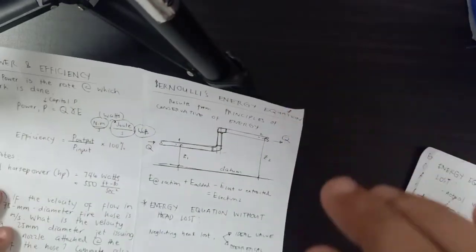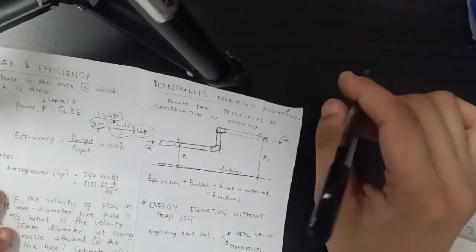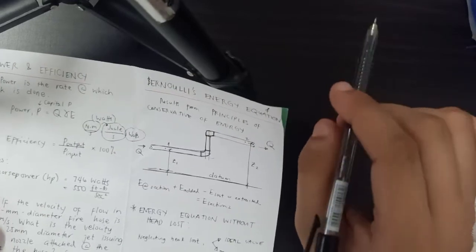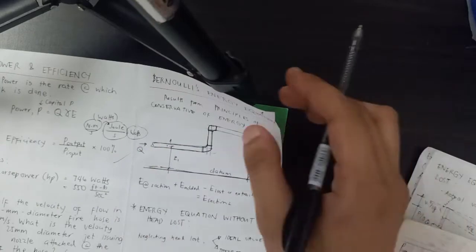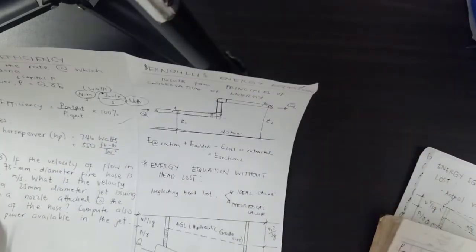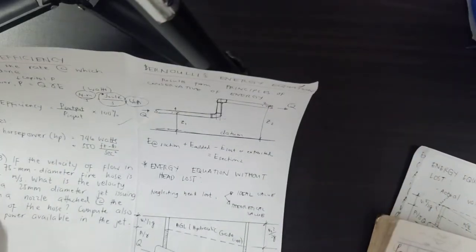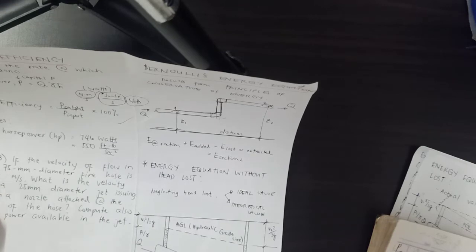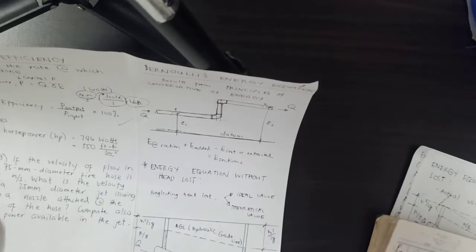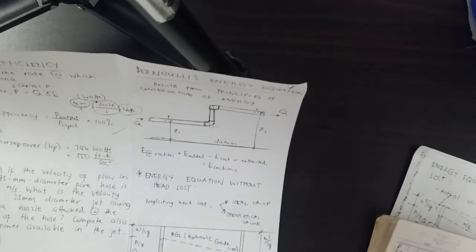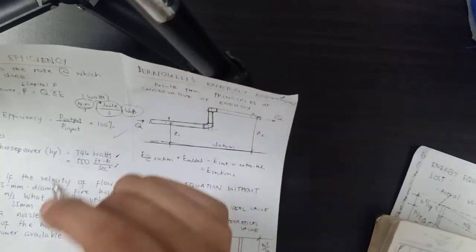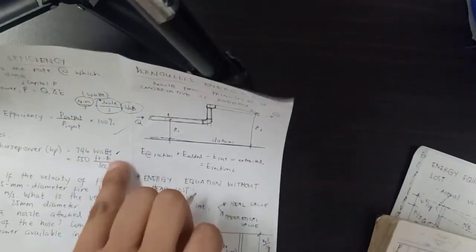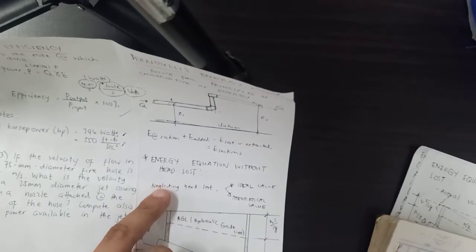The formula for efficiency equals output power over input power times 100%, so we have the value. The units involved here are mostly horsepower and watts. So 1 horsepower is 746 watts, which is SI, and this one is English: 550 foot-pounds per second.